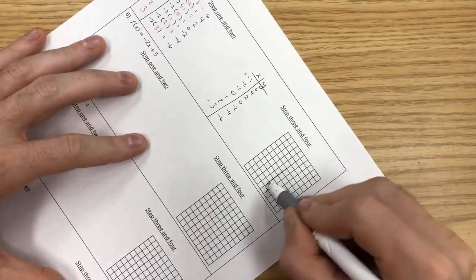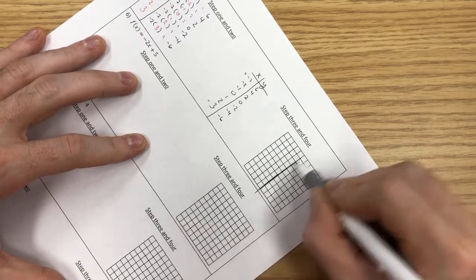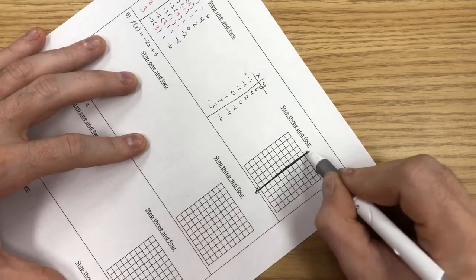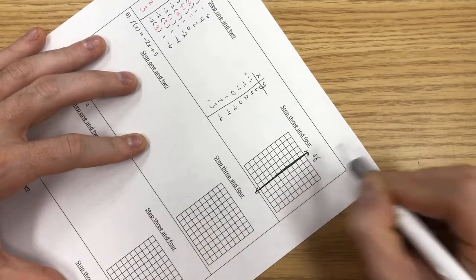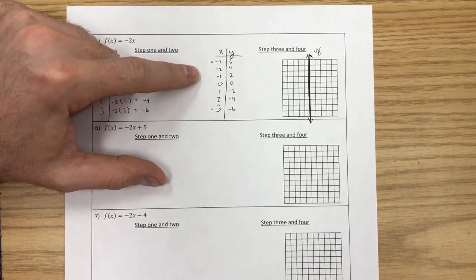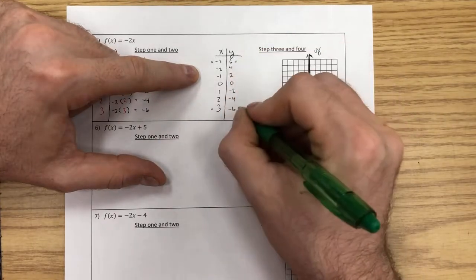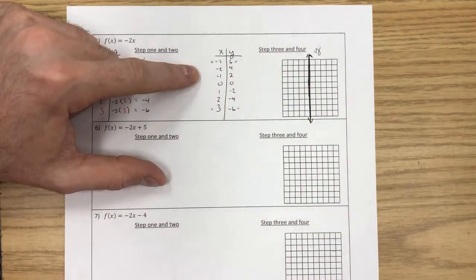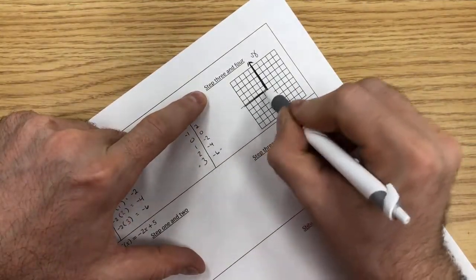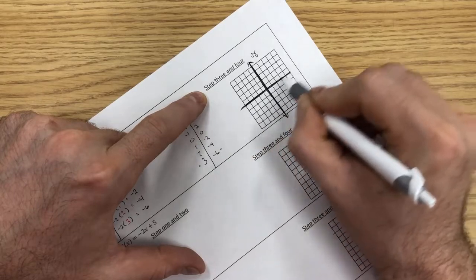So again, we're going to set our axis right in the center of our graph. There's our y. And when we look at our x's, we notice the same thing. +6 and -6 are the same distance away from 0. So I'm going to put our horizontal axis right in the center of our graph.